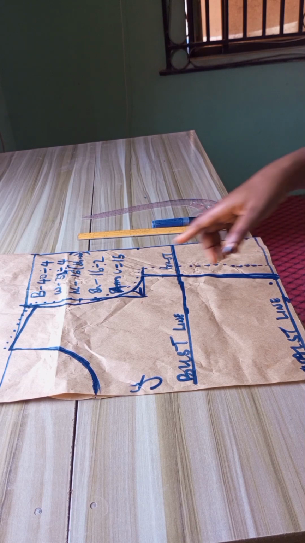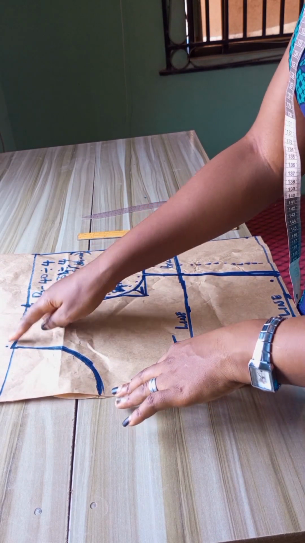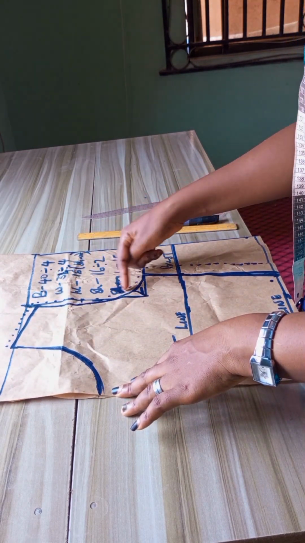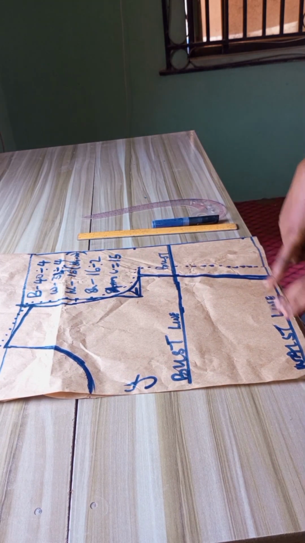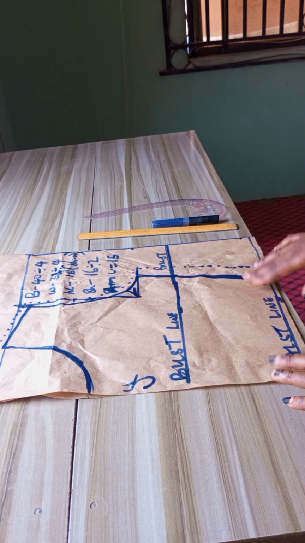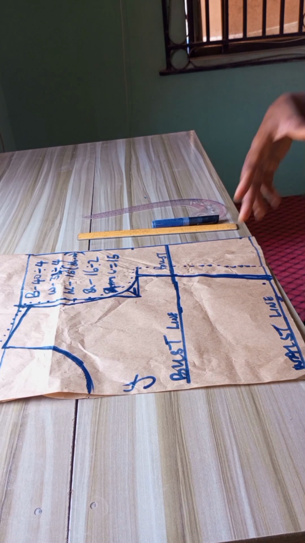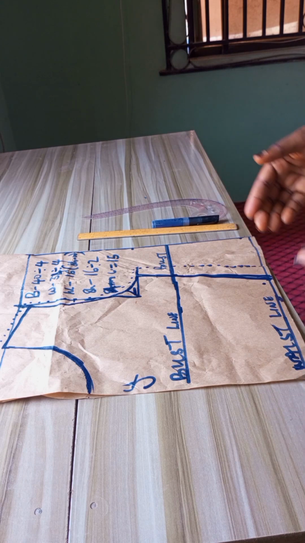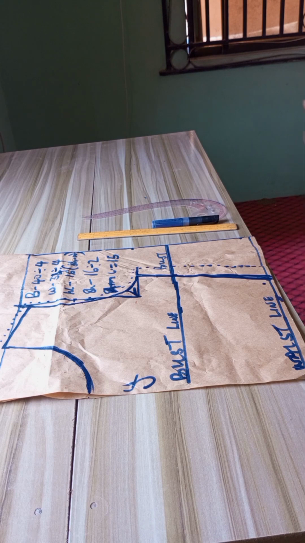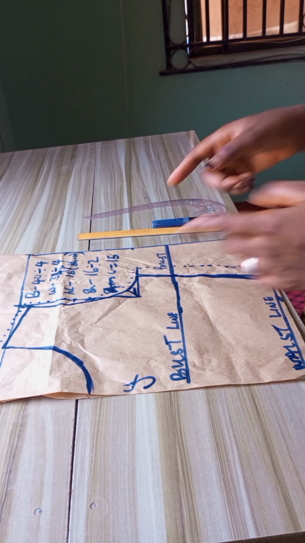So after that, you're going to add your joining allowance. The joining allowance are what I mark with a dotted line. Put your joining allowance. And at the waist area, you remember we are going to take a dart. Yes, if it is a fitted dress, it's going to have a dart. So input your dart line. What are you going to use to know where to take your dart? We are going to use your nipple to nipple measurement. Your nipple to nipple measurement will determine where you are going to take your dart.